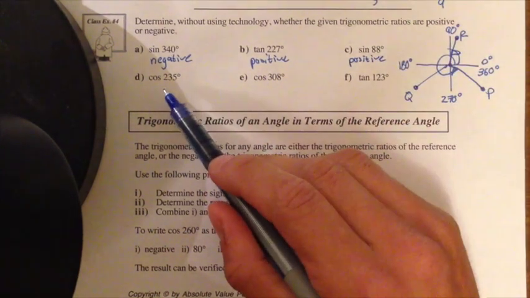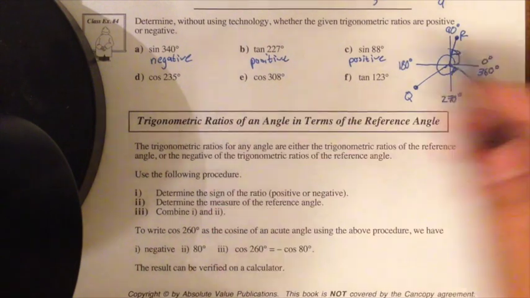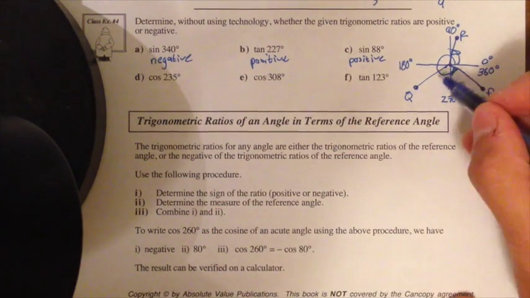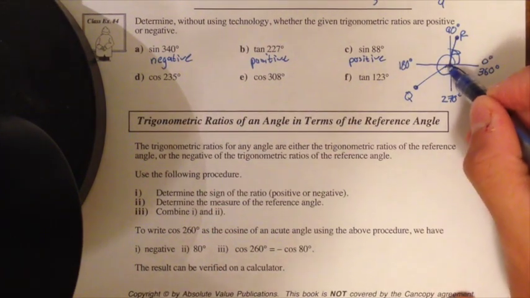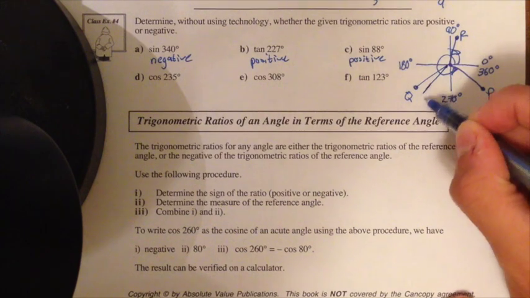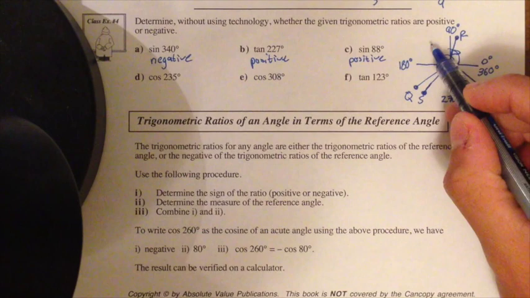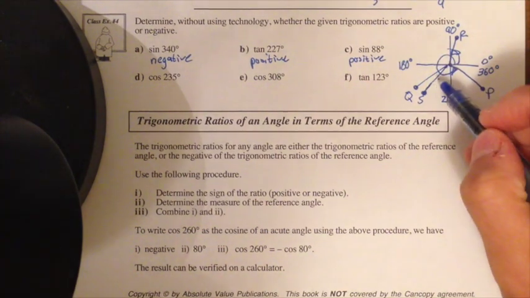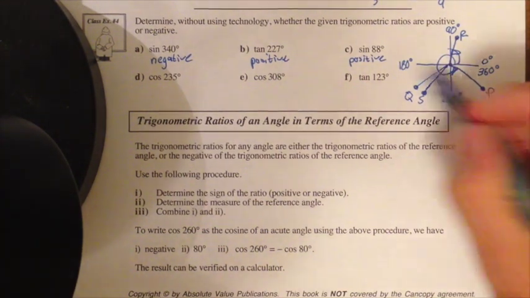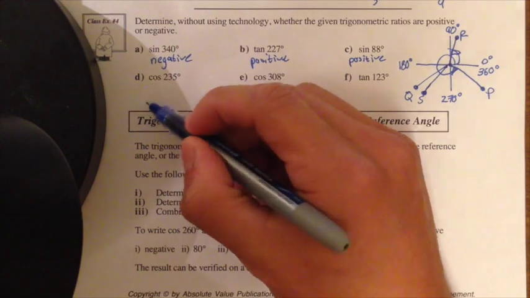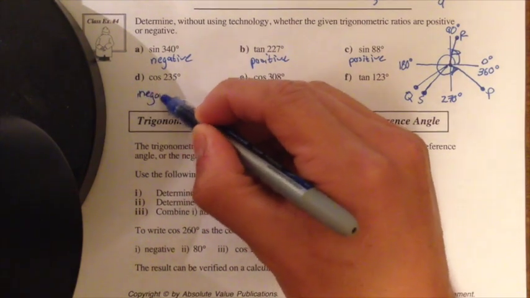For the cosine of 235, where is that going to be? 235 is going to be around here. Let's call that S. I add sugar to coffee. In quadrant 3, only the tangent ratio is positive, so that means the cosine ratio must be negative.